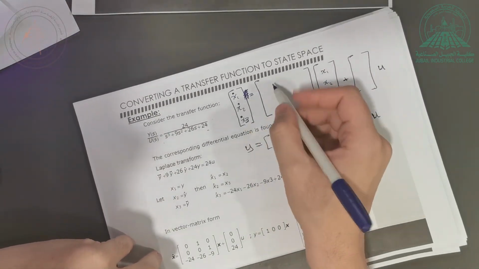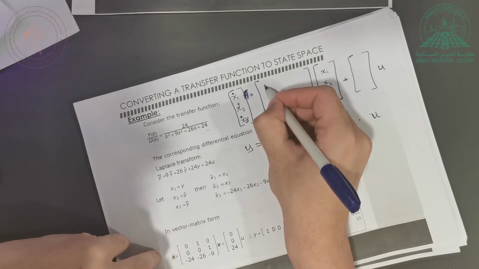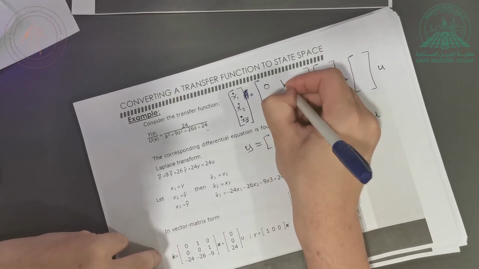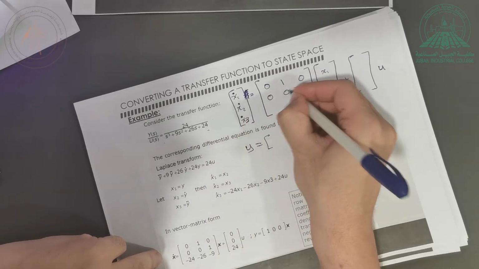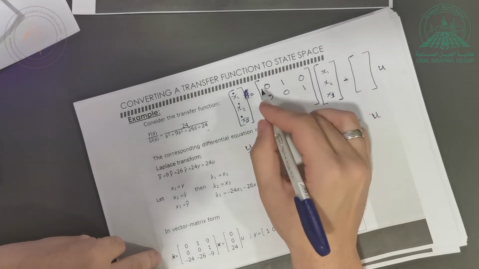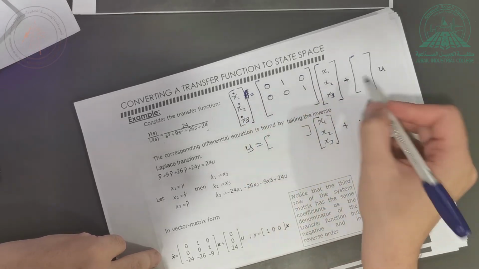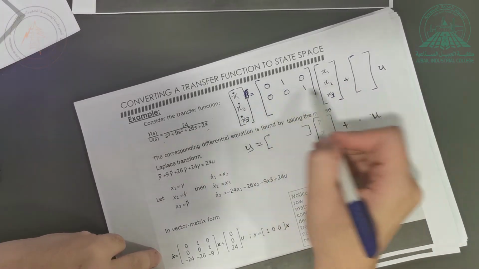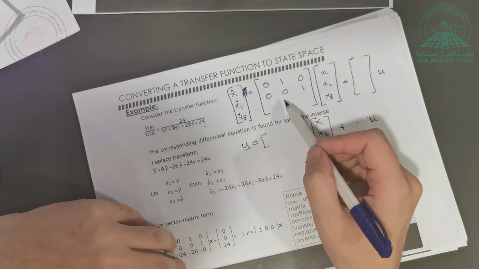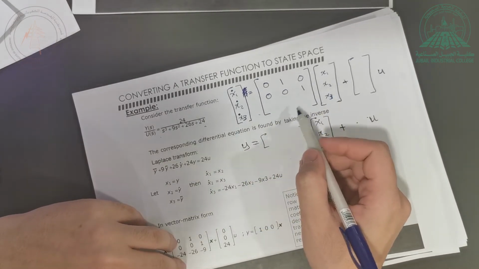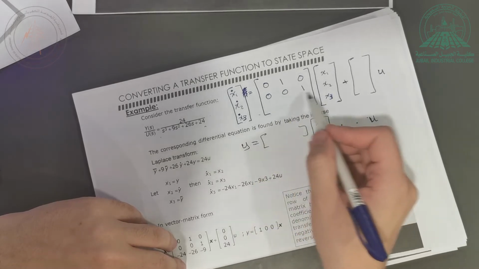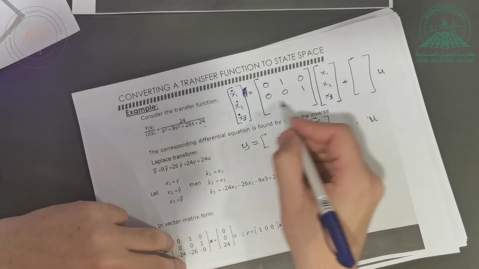I will say x1 dot equal to x2, right? Then x2 dot equal to x3. See? x1 dot equal to x2, x2 dot equal to x3. Always going to be like that. Any system will be like that. The only difference is going to be here. So by looking at this transfer function, I can fill this one.